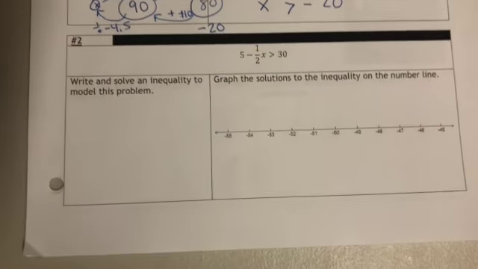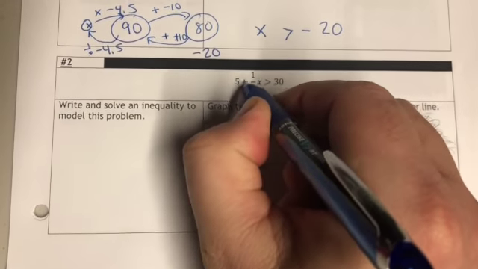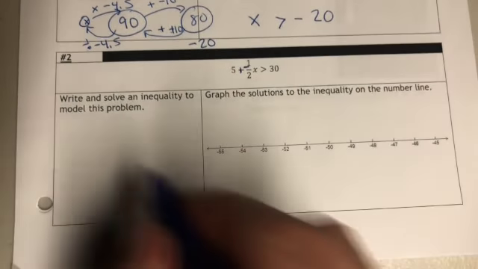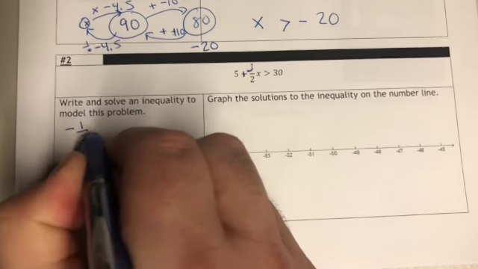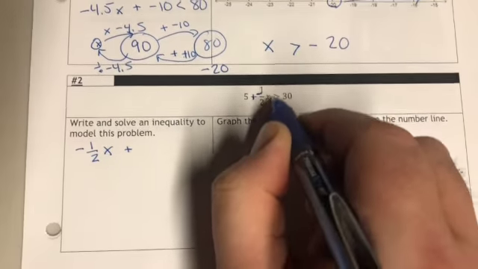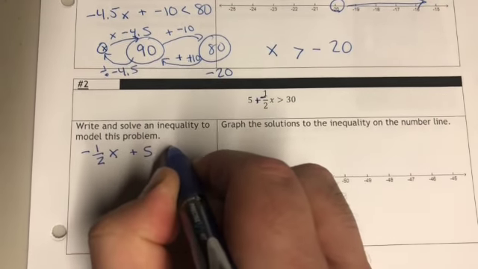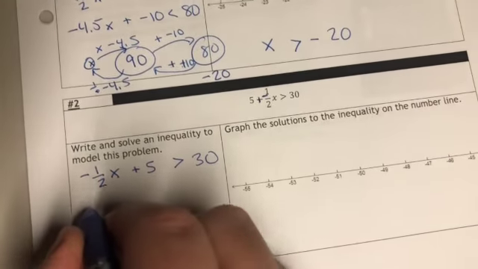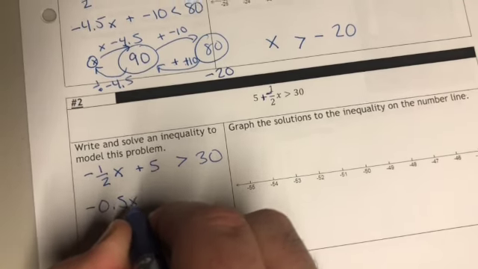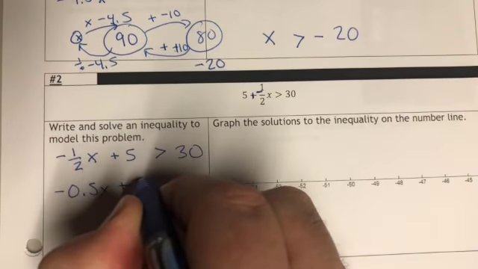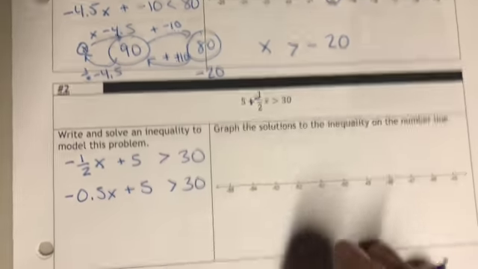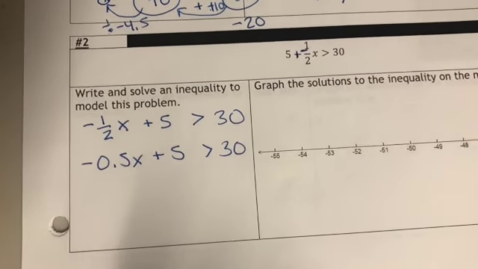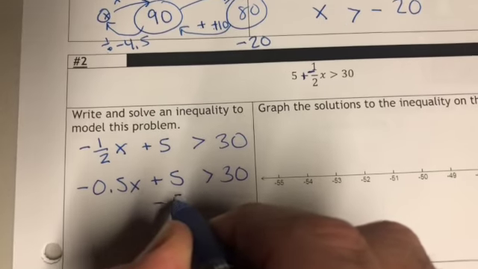For this example, just like in the other one, I'm going to change the subtraction to be addition, and then I'm going to change the fraction to be a negative number. So when I rewrite the problem, I have negative 1/2 x plus 5 is greater than 30. I'm going to write 1/2 as the decimal 0.5, so negative 0.5x. I did the flow chart in the first example, so if you're someone who builds a flow chart, go ahead and do that. I'm going to show you what the balancing method looks like.